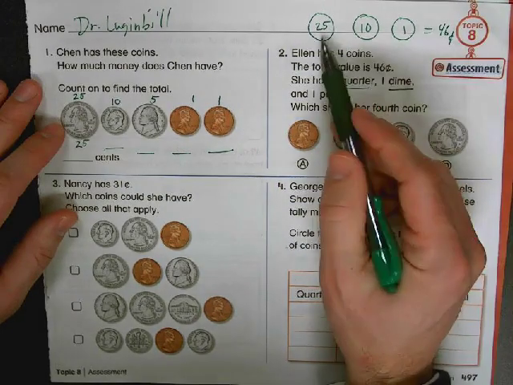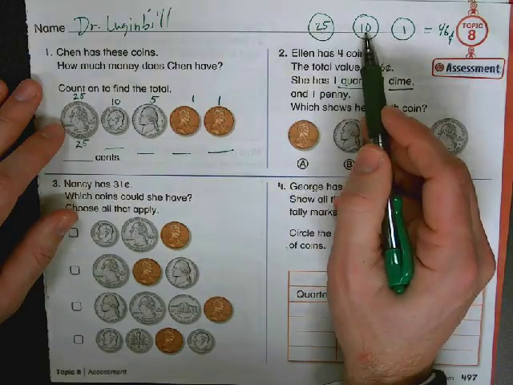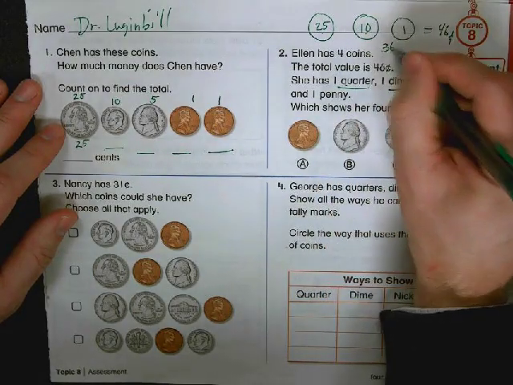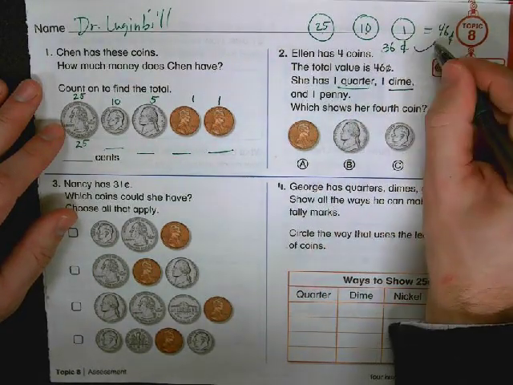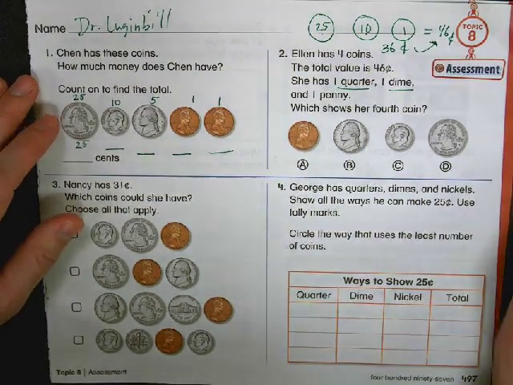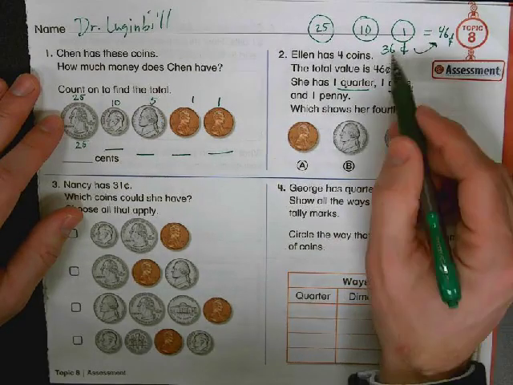Well, let's count this. 25 plus 10, 35. 35 plus 1 is 36 cents. So I have 36 cents, and I need to get to 46 cents. What coin can get me there? I need one more coin. Which one gets me from 36 to 46?